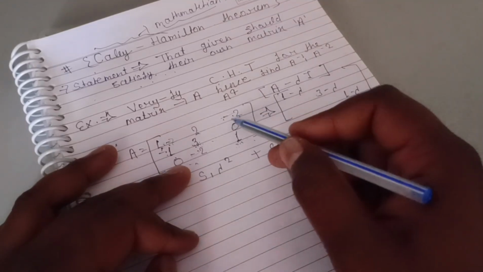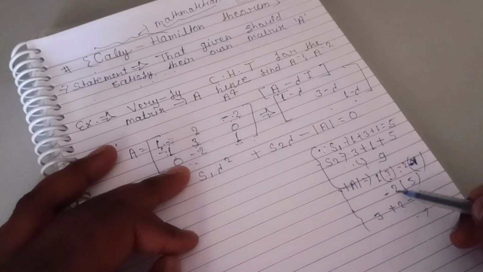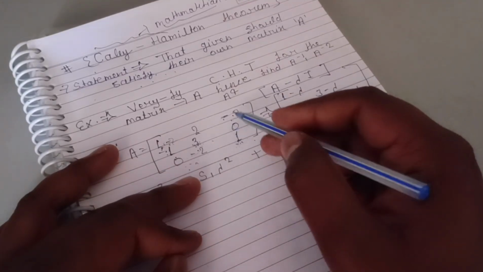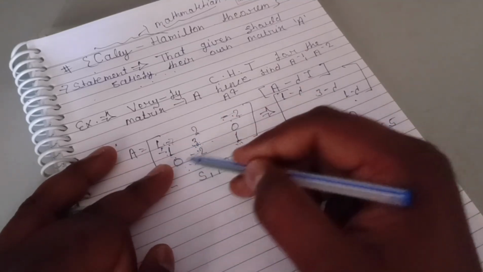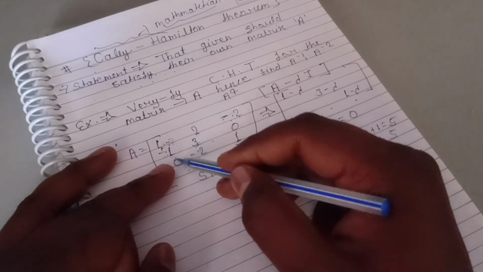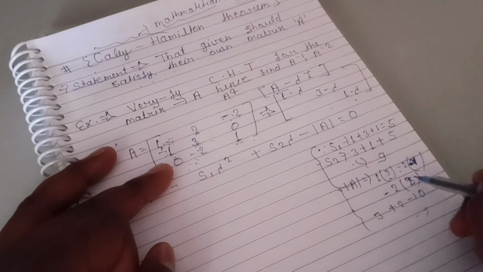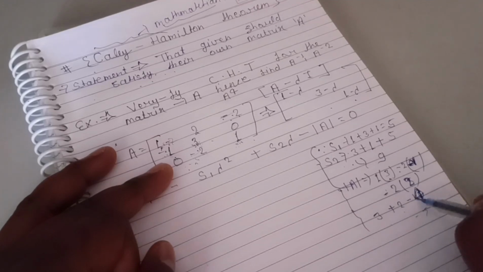And here it is minus 2, so minus 2 times this and this, so minus 1 3 0 minus 2, so plus 2 minus 0, it will be 2 only, so here it will be 4 only.